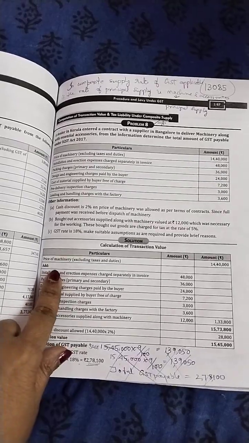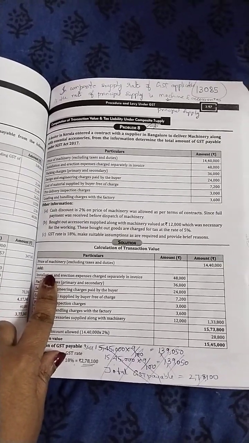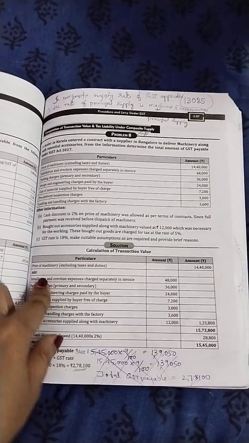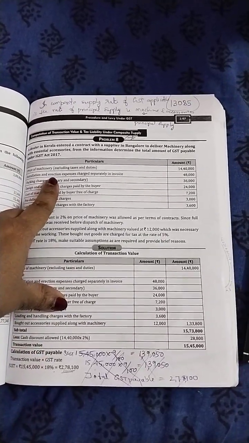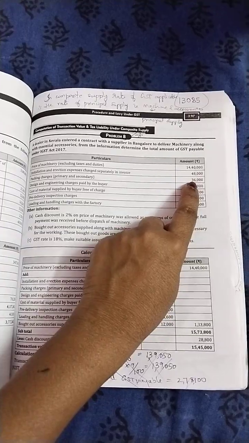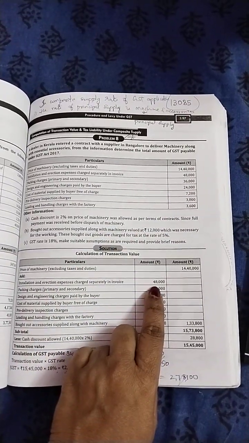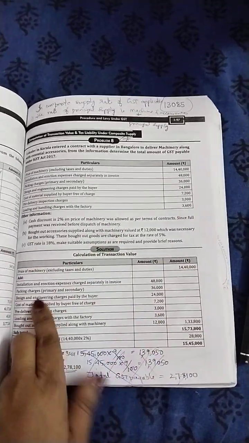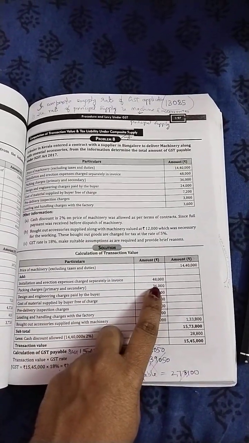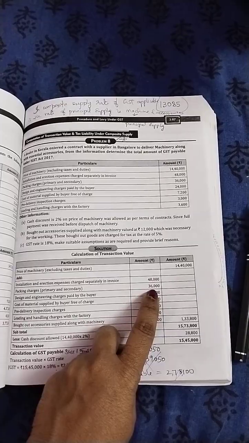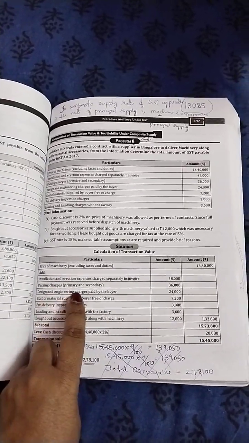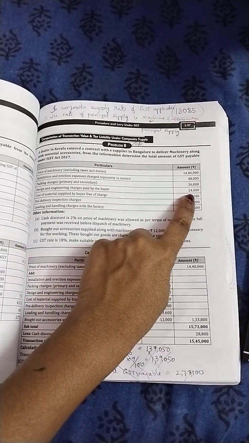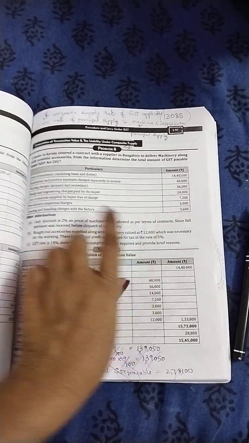Then to that you will add other charges that are levied. So you can see here installation charges, that is 48,000. So that is added here. And then you have packing charges, that is 36,000. So that also has to be added. The next one is design and engineering charges, which is given very next to it. That is 24,000. That also has to be added.